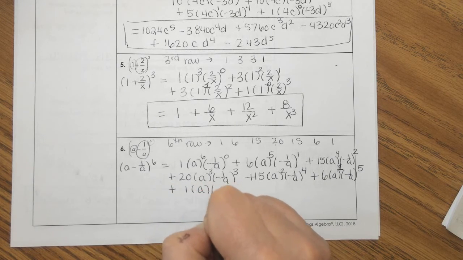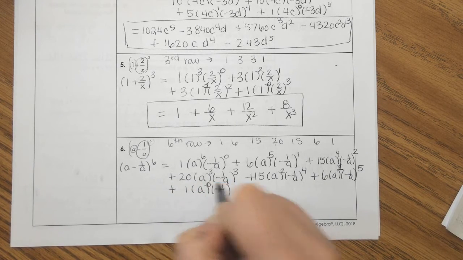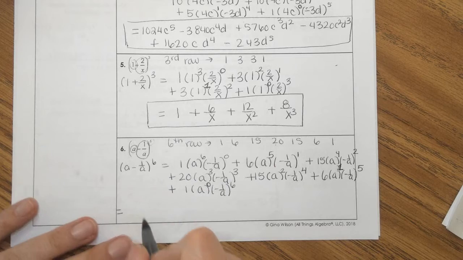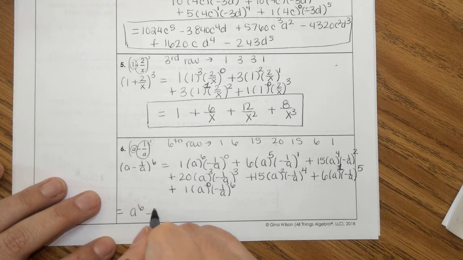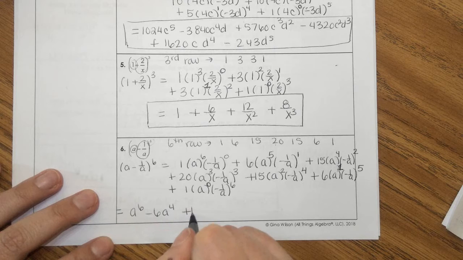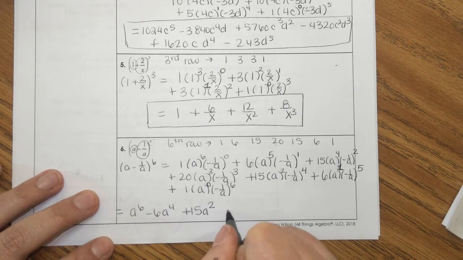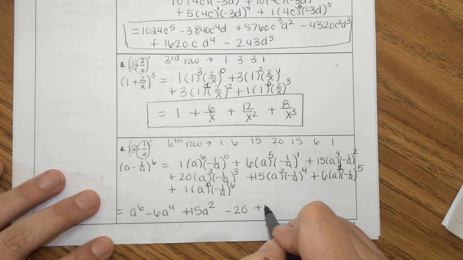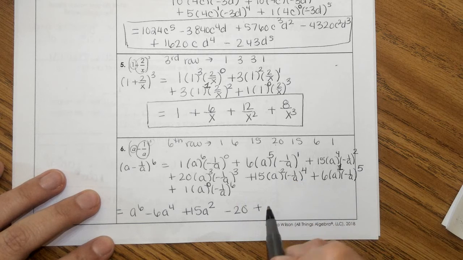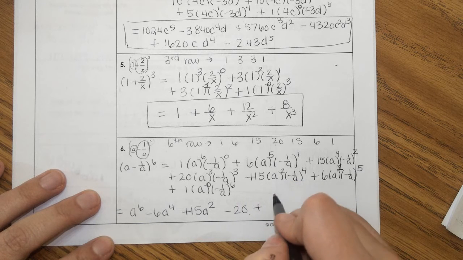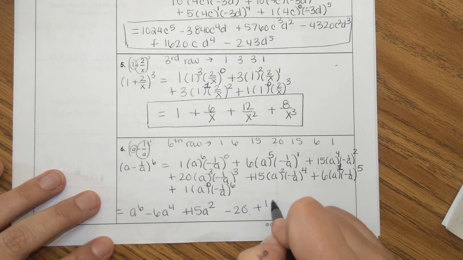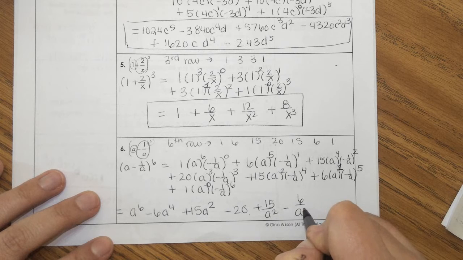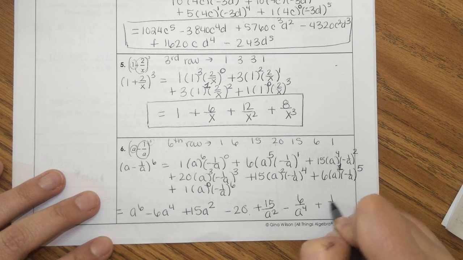And the last term, the a will have a power of 0, this a has a power of 6. So when we clean all of that up, it's a to the 6th, minus 6a to the 4th, plus 15a squared, minus 20, plus 15 over a squared, minus 6 over a to the 4th, plus 1 over a to the 6th.